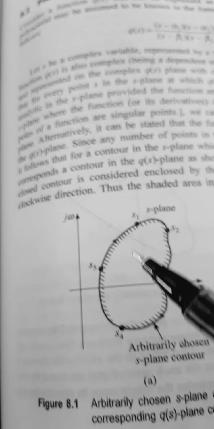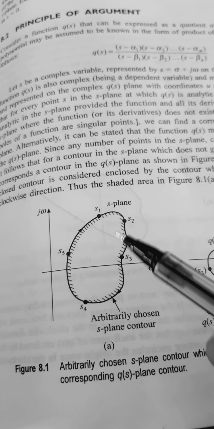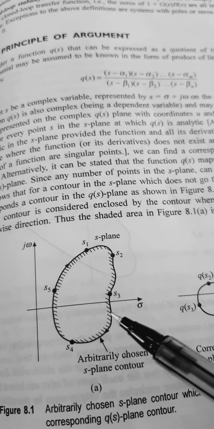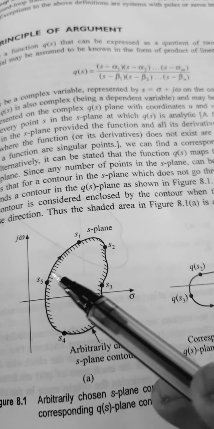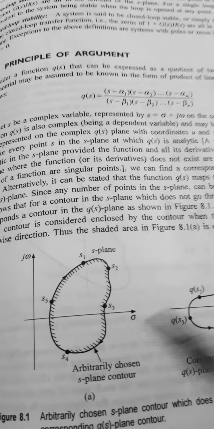Here is an example. Here you can see an arbitrarily chosen S plane contour with points S1, S2, S3, S4, S5, and its direction is represented as clockwise.